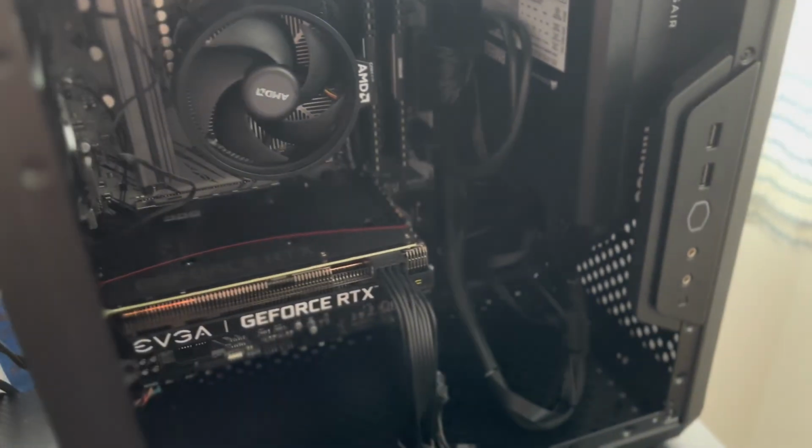Let's get into it. Okay, so as you can see, my PC is a Ryzen 5 3600X with a GeForce RTX 3060. It has 1.5 TB of storage, 16 GB of RAM, and that's pretty much it. I will list all the parts that I used to build it down below in the comments, so go check that out. This PC took me a total of 8 hours to build, and I built it on the 5th of July.